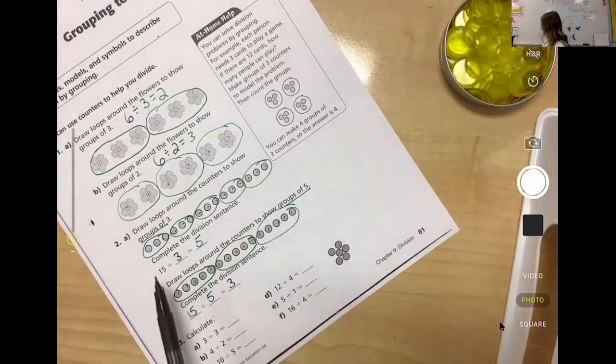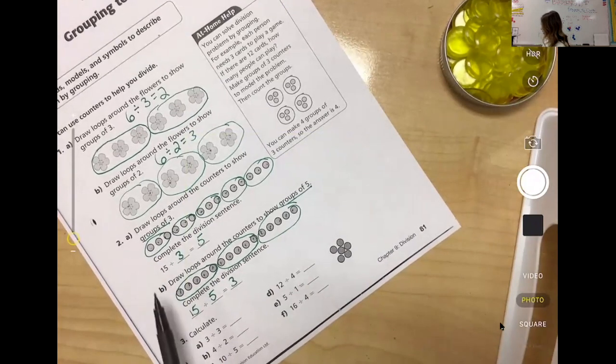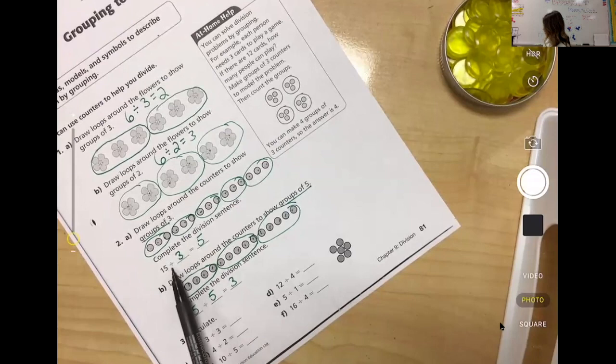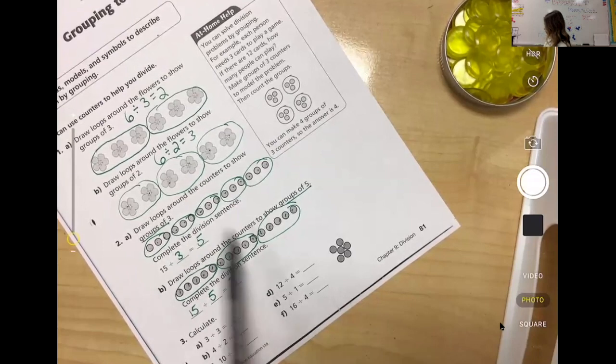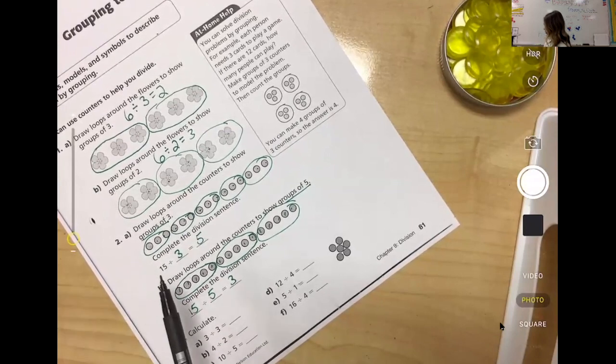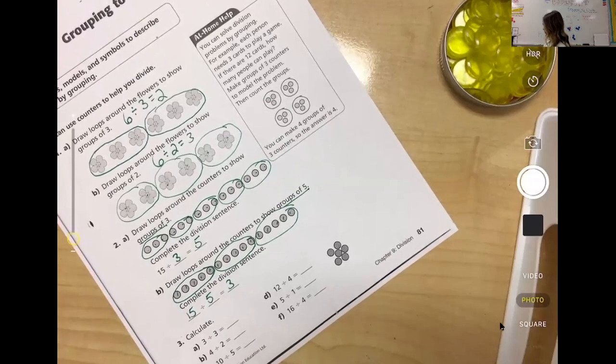I want to take a second and take a look at these 2 questions. 15 divided by 3 is 5, and 15 divided by 5 is 3. These 2 work as fact families because I just took the same 3 numbers, 15, 3, and 5, and I switched them around. Did our big number at the start ever change? No, just these numbers could change.